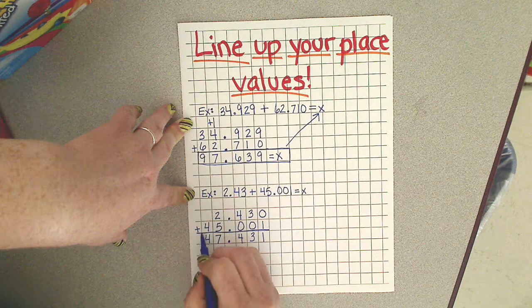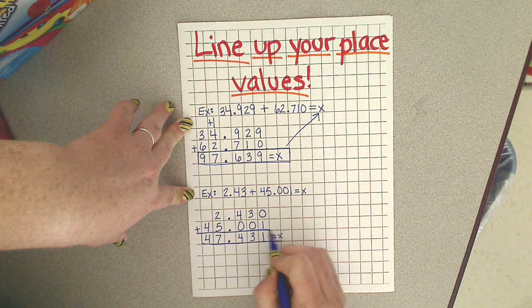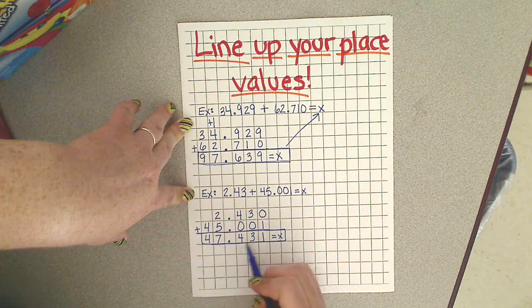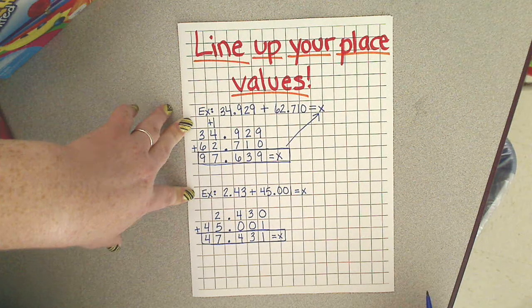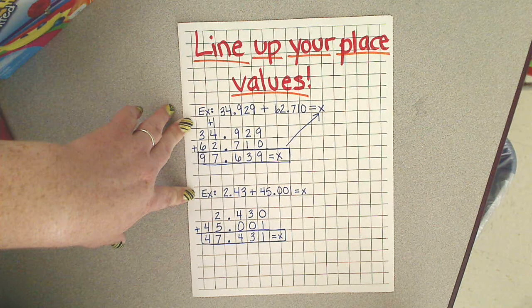So this time, our sum is 47 and 431 thousandths. Easy peasy, guys. Very, very simple. Line up your place values, add like normal.